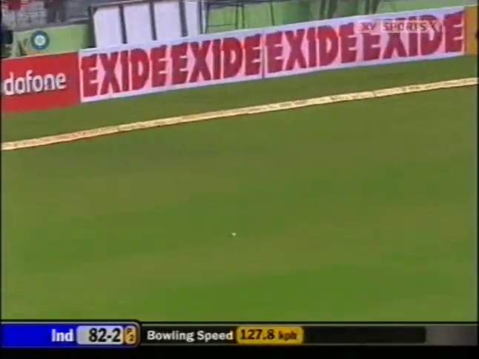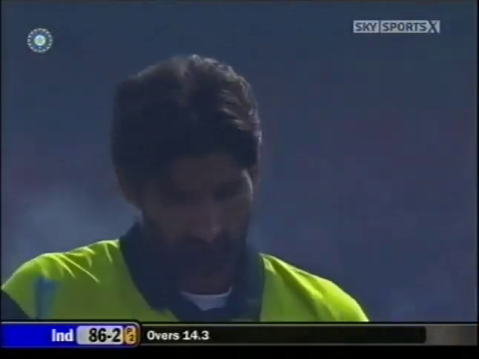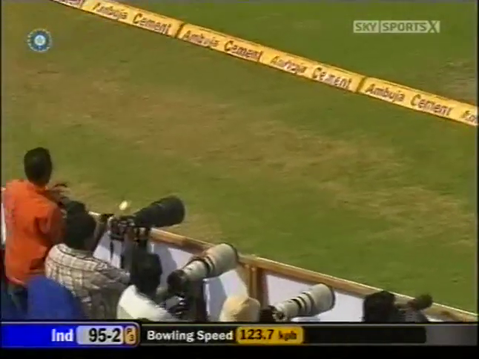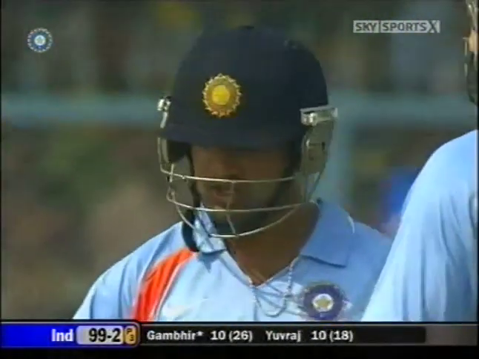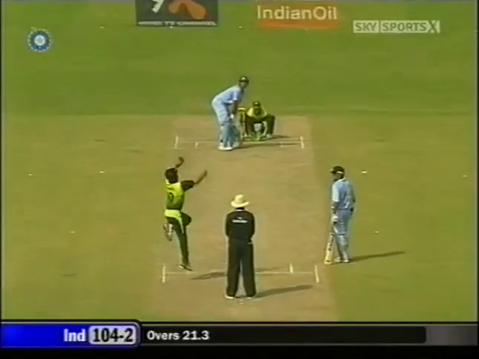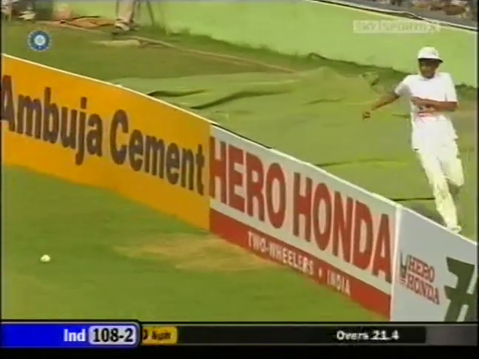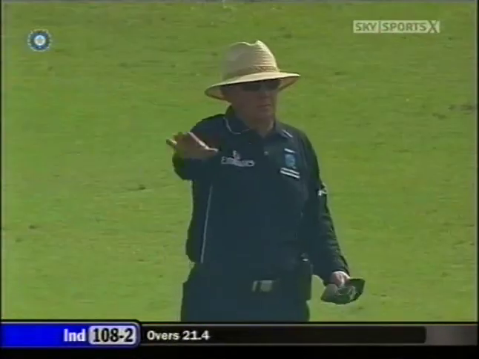Nicely played. What a shot that was. Sweetly timed. Down the track, just wide of Shahid Afridi. But the important thing for Gambhir and India, it's a much-needed boundary. Good strike, delightful shot to watch. And he's breaking the shackles with that boundary, Yuvraj Singh.